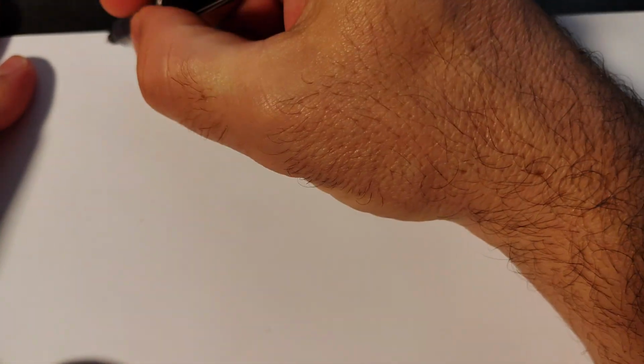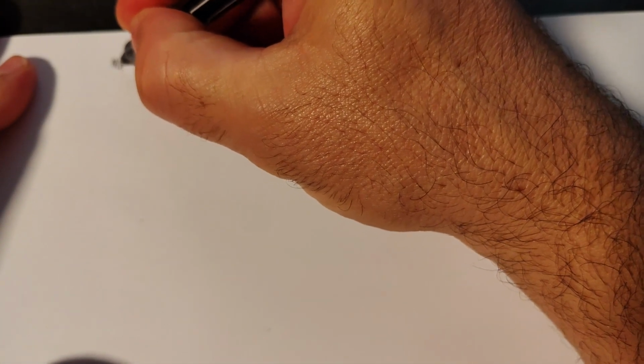Okay, we're going to talk a little bit about matrix determinants now. So this will be the next section on linear algebra. So, matrix determinants.